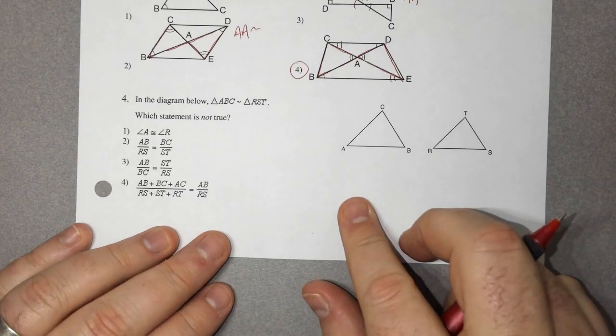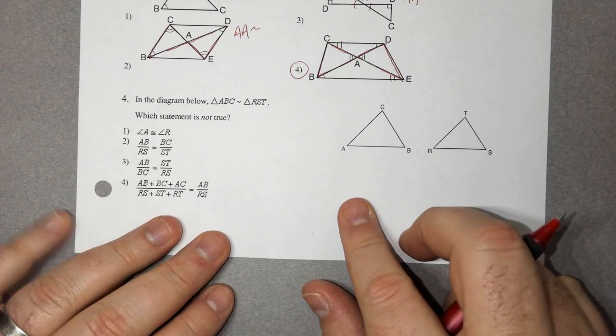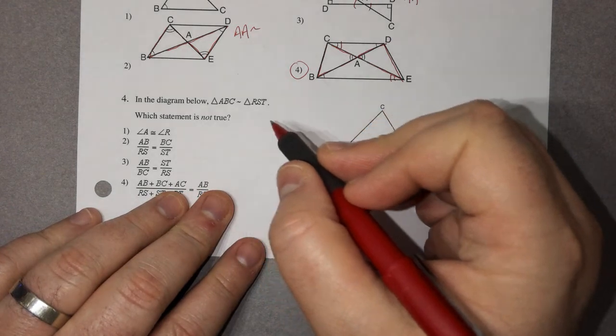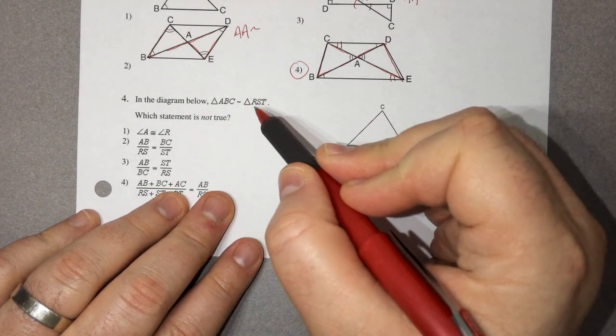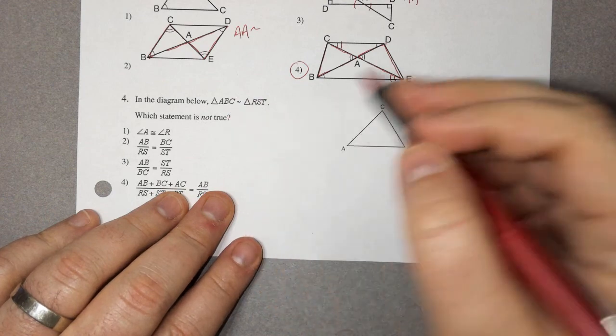Number 4, which is not true. If angle ABC is similar to RST, that means that the angles, and how those letters line up, are all equal.